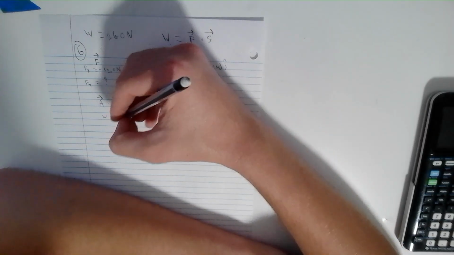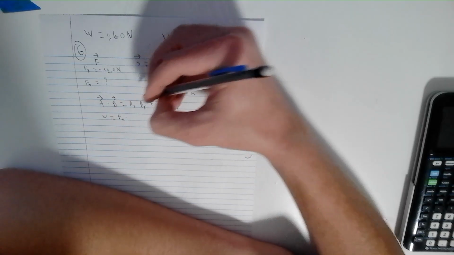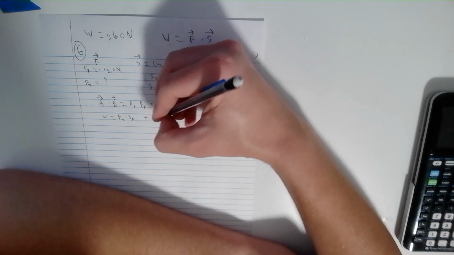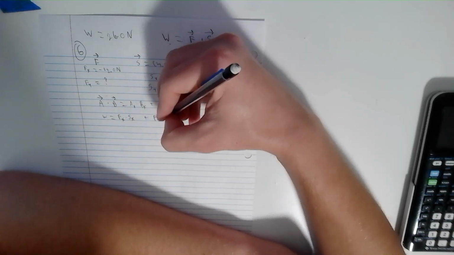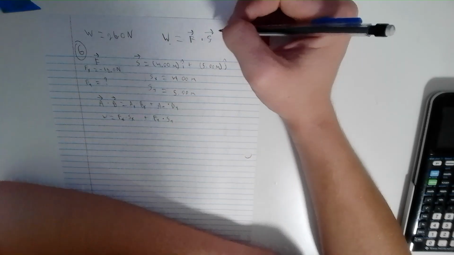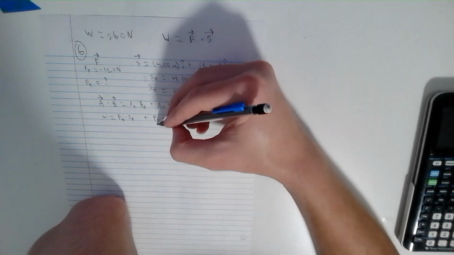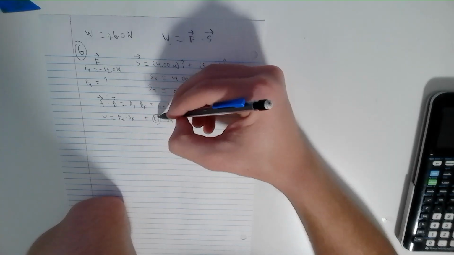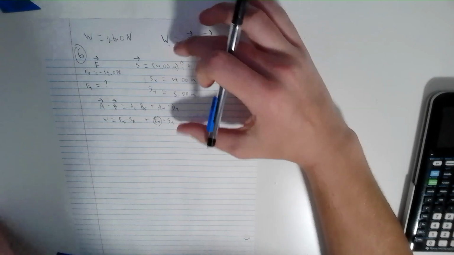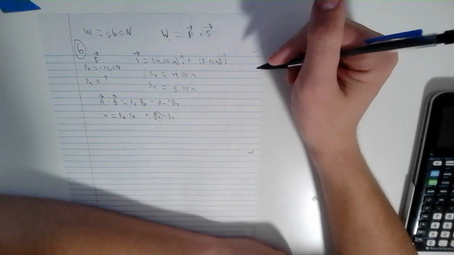W equals F of X times S of X plus F of Y, which we don't know, times S of Y, which we do know. The only variable that we don't know in this whole formula is that one. So we can just plug everything in and solve for it using a little bit of algebra.